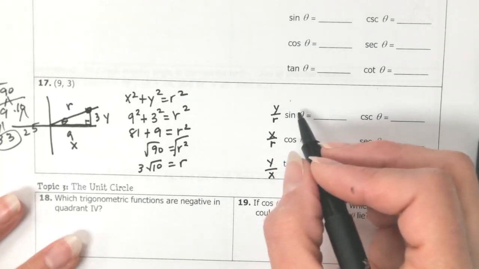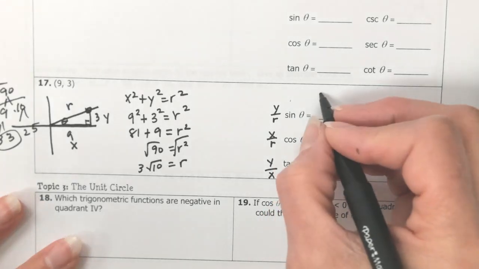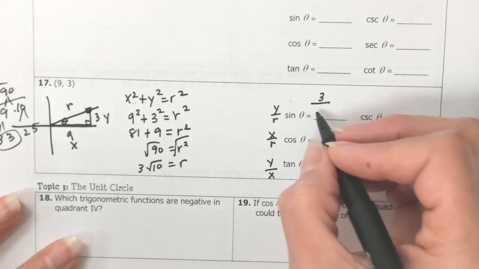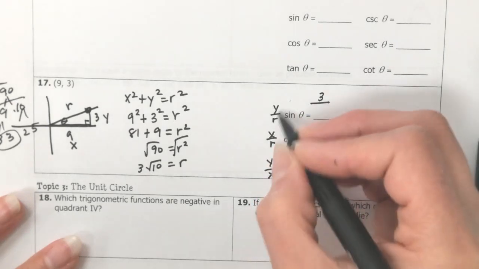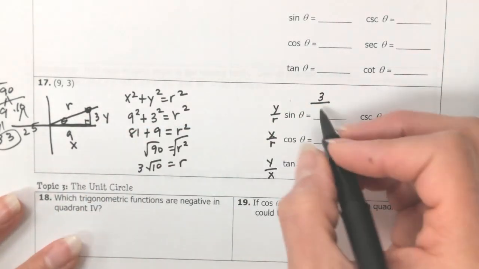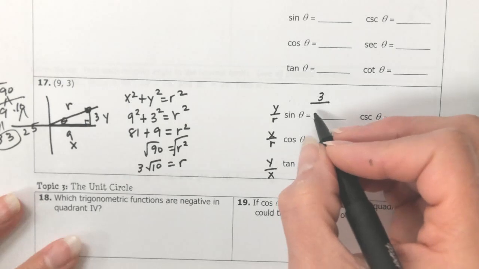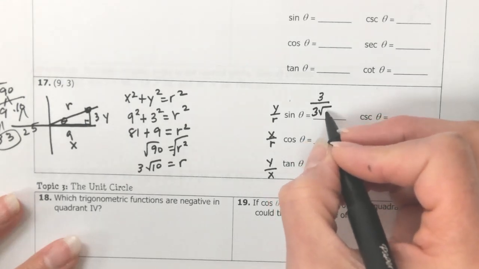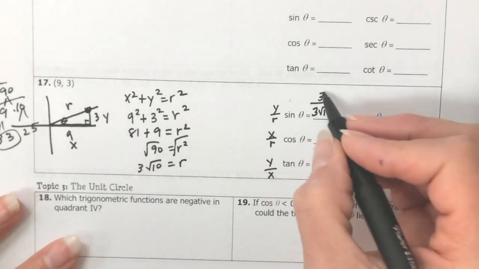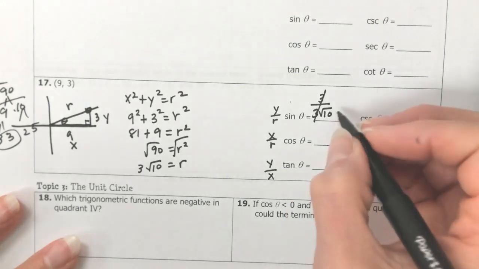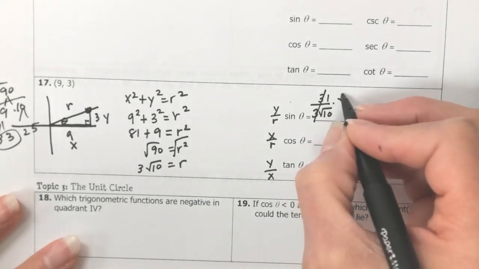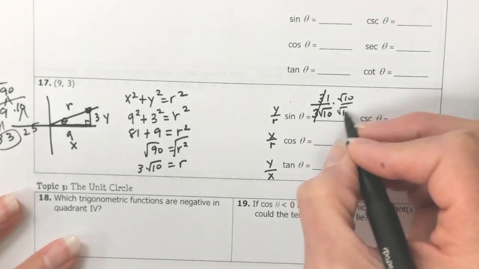So if we're doing sine, sine is the 3 over the, or opposite over hypotenuse even. You could do it that way. It wouldn't matter. You would get 3 over a 3 radical 10. Your 3's are going to cancel, but you still have to multiply by your fancy 1.